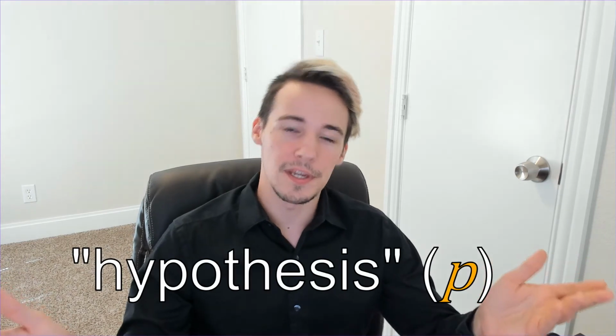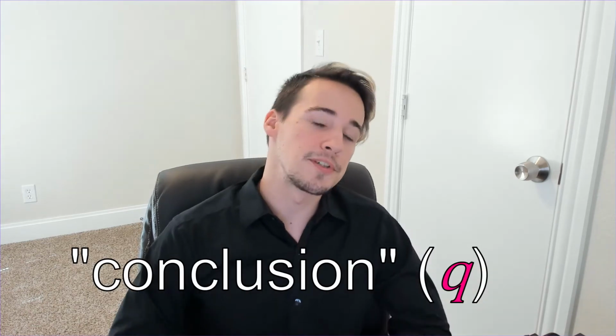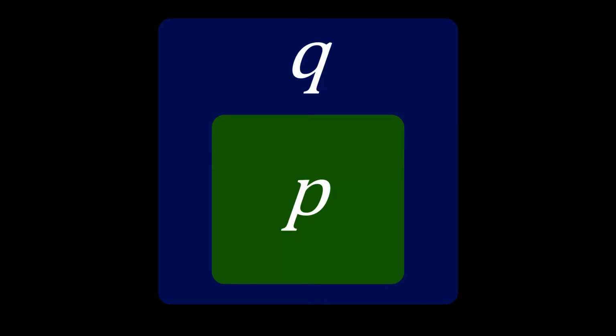In a conditional statement, the phrase following the word if is called the hypothesis, and it's represented by the letter P. The phrase following the word then is the conclusion, and is represented by the letter Q. If you were to represent a conditional statement with a model, it would look something like this. Notice that the entire region of P is inside of the region Q. So you could kind of think of it as, if I am in P, then I am in Q.